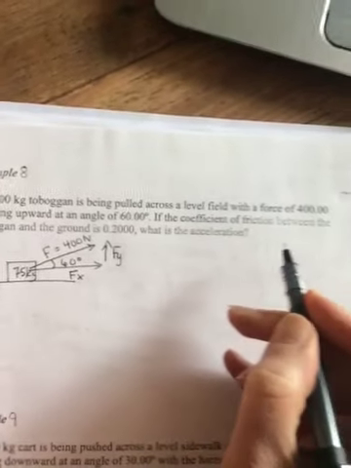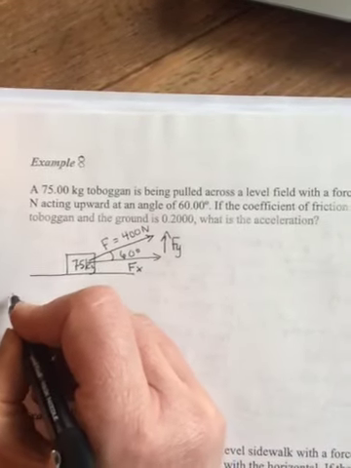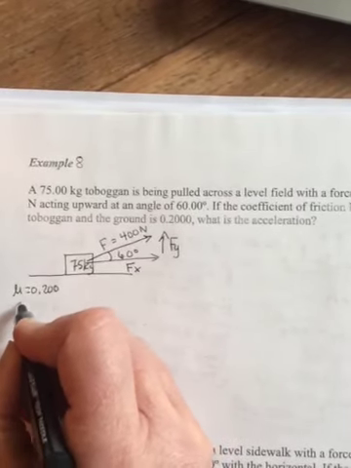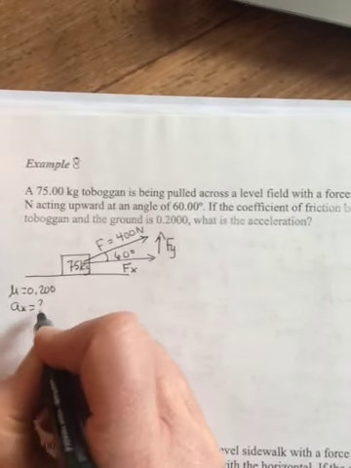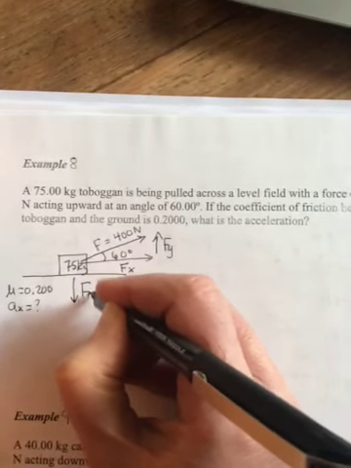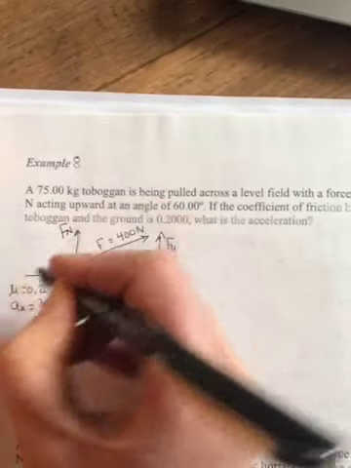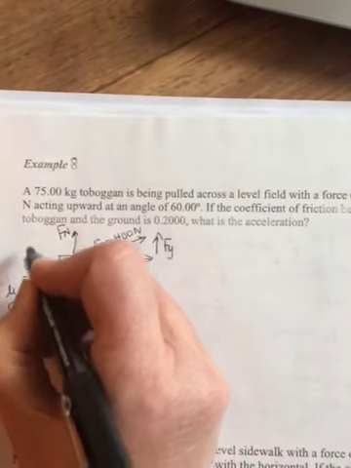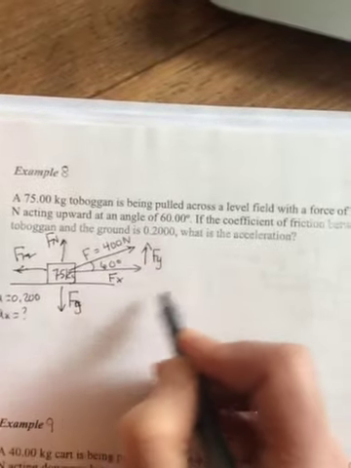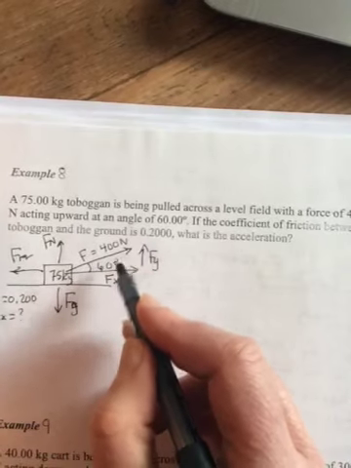Okay, before we talk about those, let's keep going though. Coefficient of friction between the ground and the toboggan is 0.2, and it wants to know what is the acceleration. So if we add in our other forces, we have an Fg going down, an Fn going up, and friction going backward.